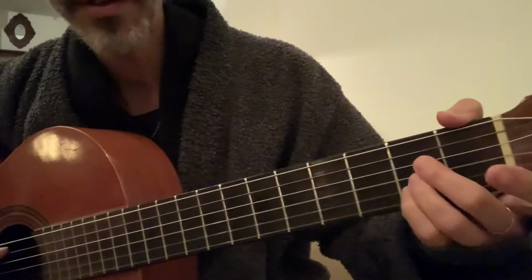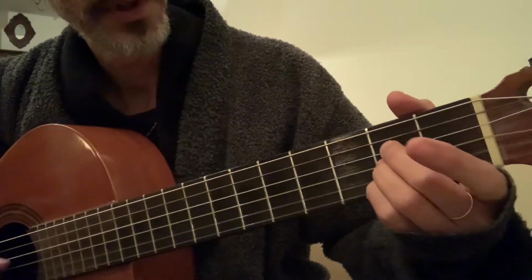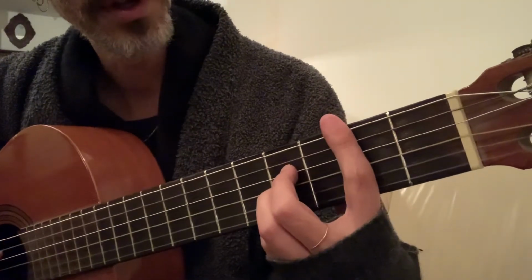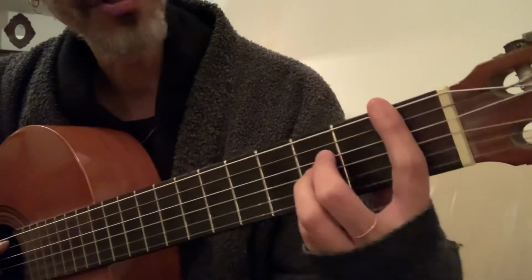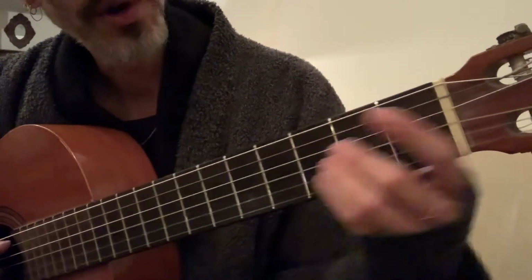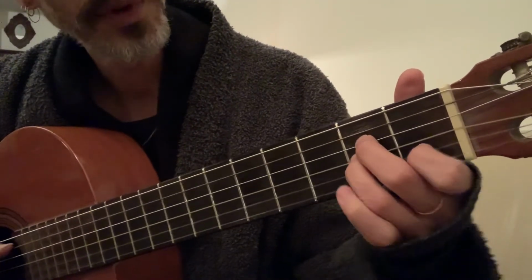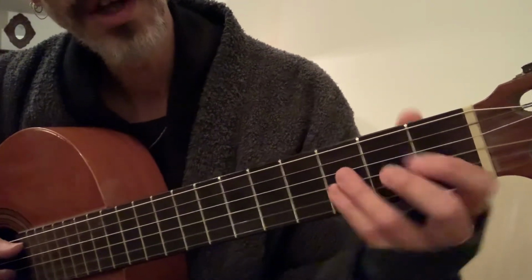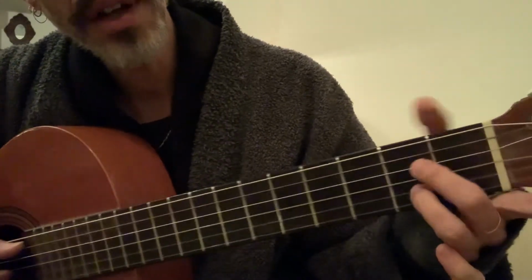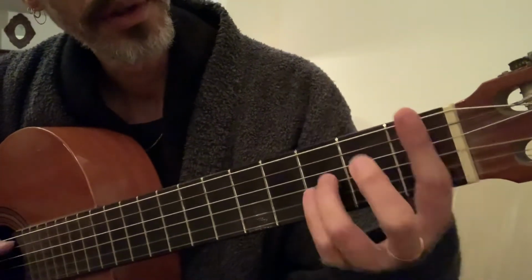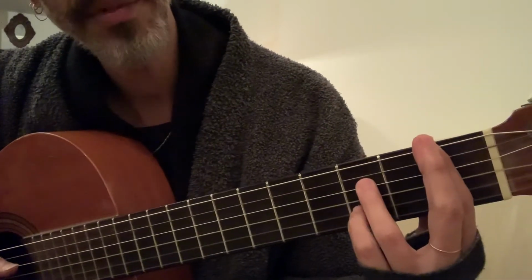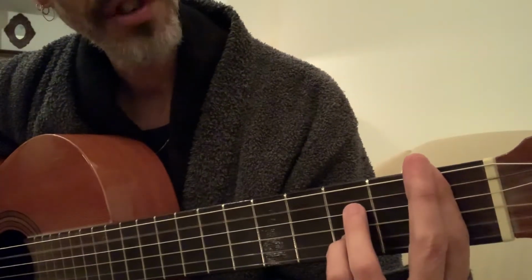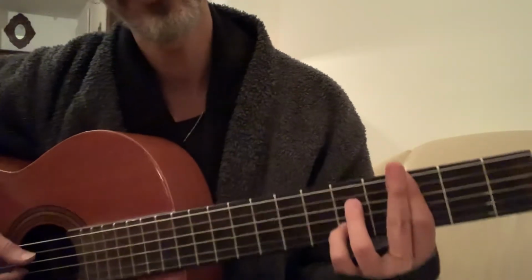Same thing with the A. You can do an A to B, a whole tone up, or A to A sharp, a semitone up, or you can do an A minor to A sharp minor. You can do an A7, which looks like that, to A sharp 7, and it goes up the same way. A7, A sharp 7, B7, C7.